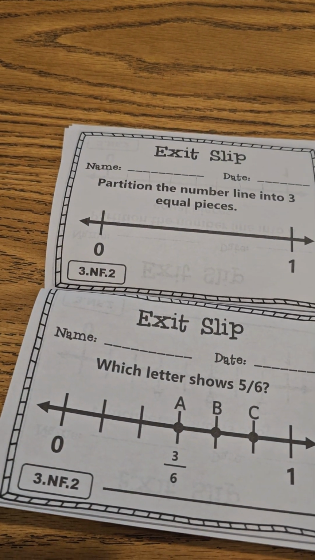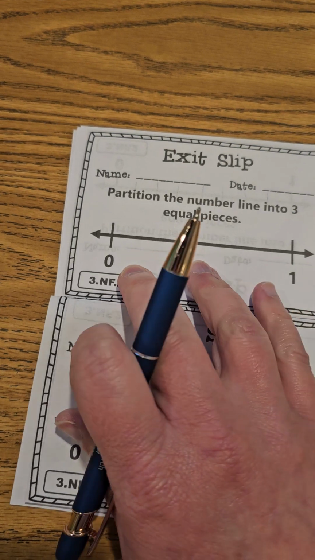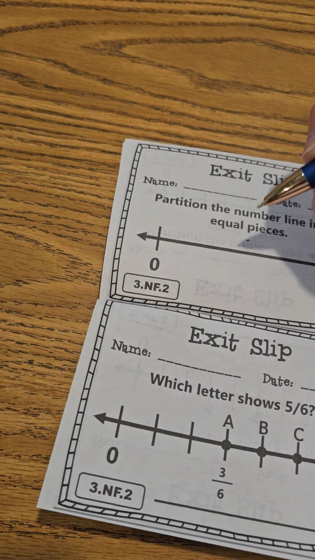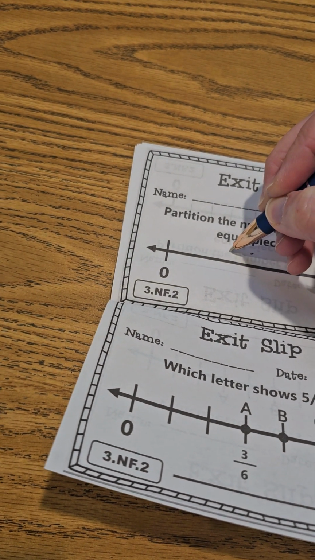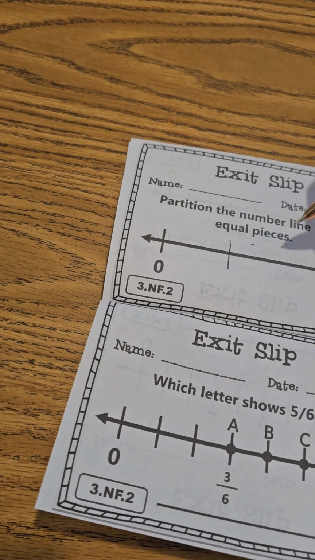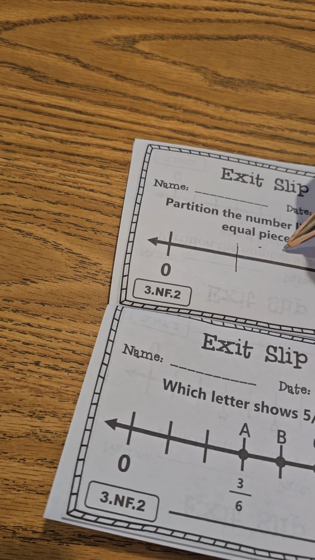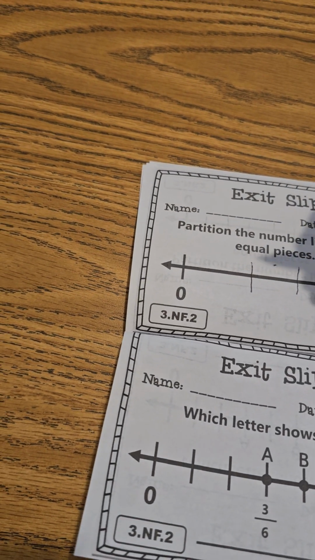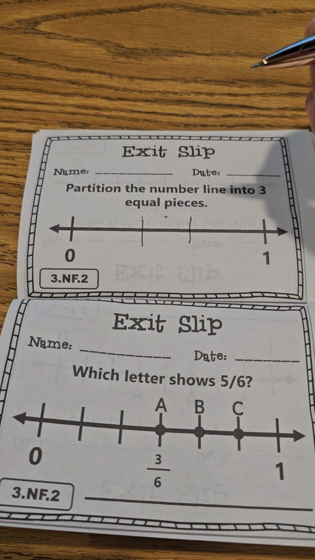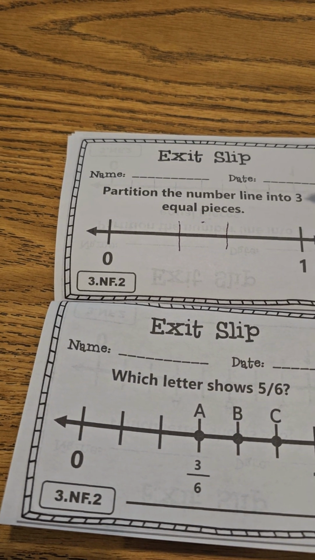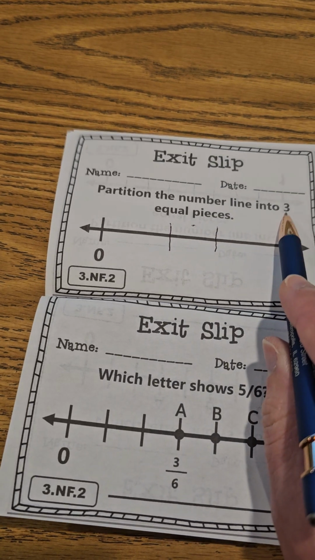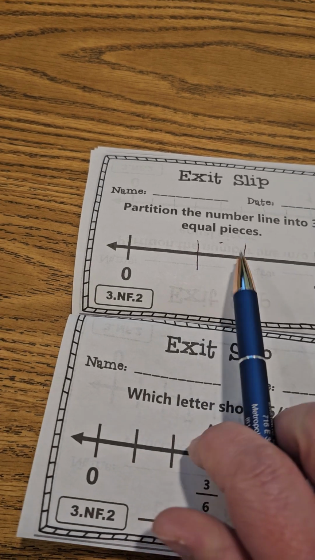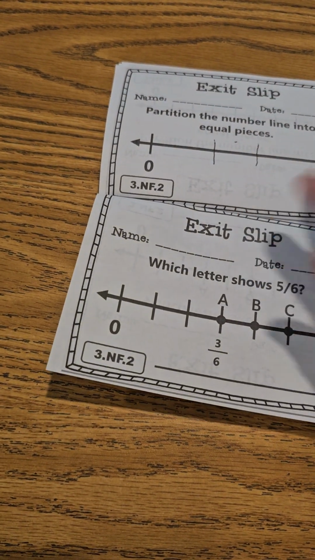Partition the number line into 3 equal pieces. That's where it gets challenging. So find the middle. It's about right there. And then just slightly scoot and do a tick mark. Find the middle, then scoot. Ooh, that's not very good. They should be wider. But 2 tick marks when you're doing 3 pieces that you have to draw. Hopefully yours looks better than mine.